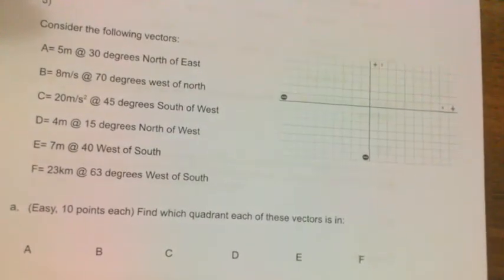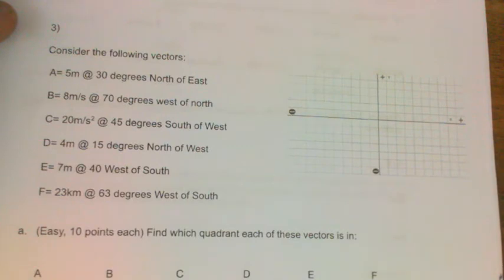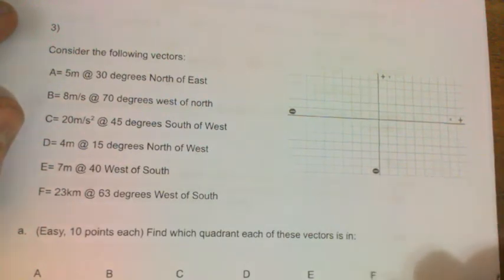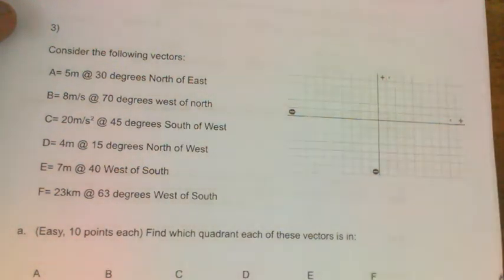Let's go. Okay, so I would like you to consider the following vectors on this question. We have a 5 meter, 30 degree north of east vector, an 8 meters per second, 70 degrees west of north vector, 20 meters per second squared, 45 degrees south of west, 4 meters at 15 degrees north of west, 7 meters at 40 degrees west of south, and 23 kilometers at 63 degrees west of south.